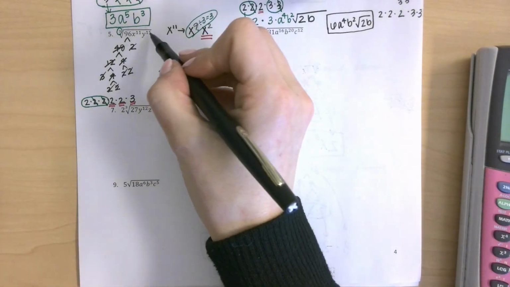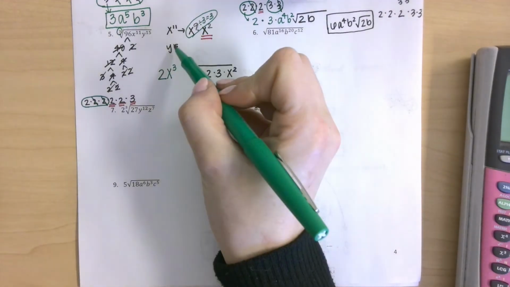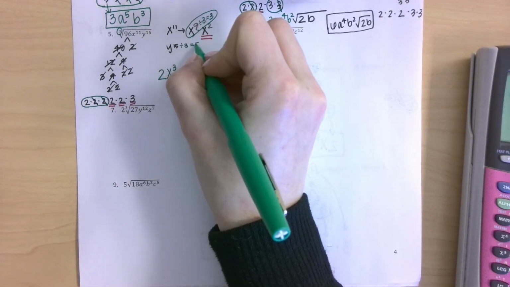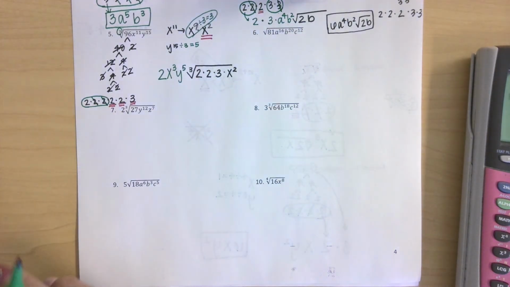My last one then is y to the 15th, which I'm dividing 15 by my index. 15 divides by 3 nicely, giving me 5, so I have y to the 5th outside.